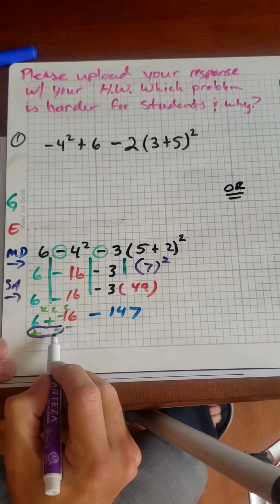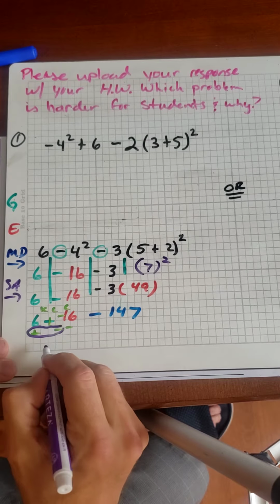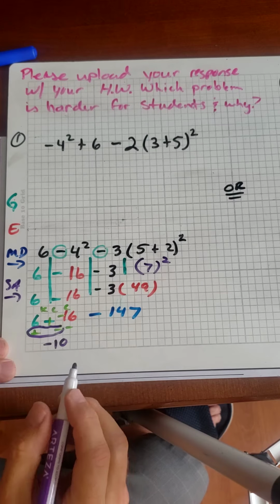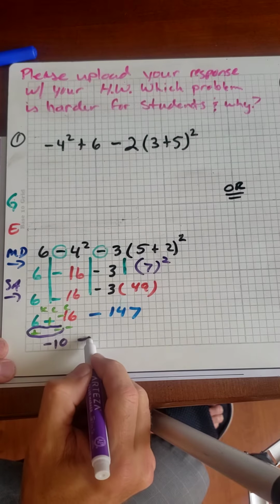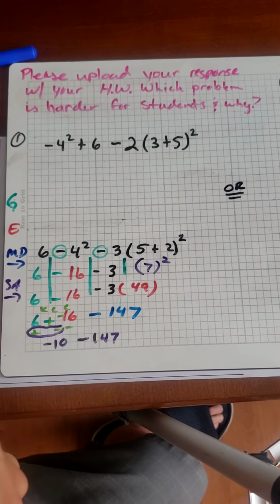Circle one of each. So 6 minus 16 gives me 10, and it's negative. And then I have minus 147. And I'm going to do the same thing. I won't necessarily do all of the work there for it. Actually, I will. Why not? You guys are watching me do it, not looking at the end.